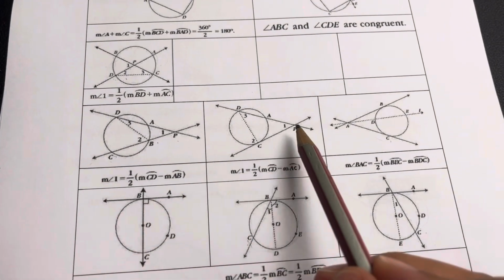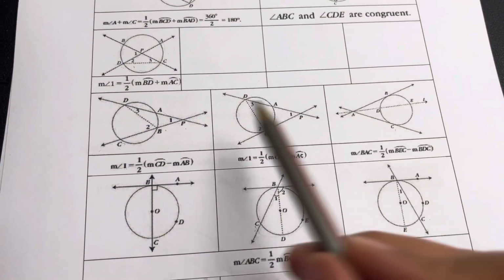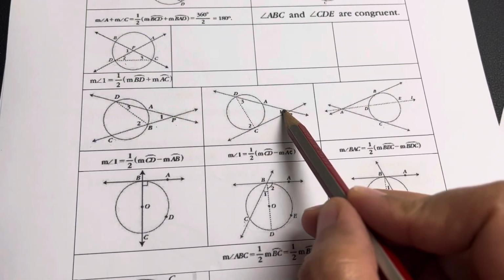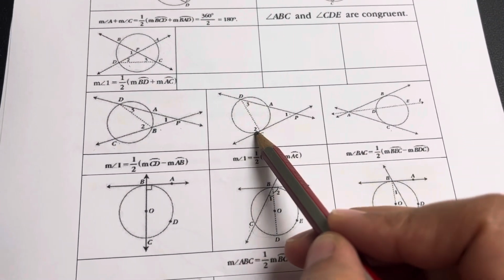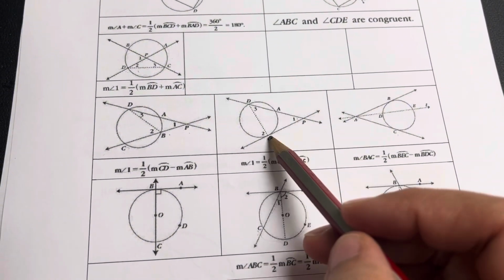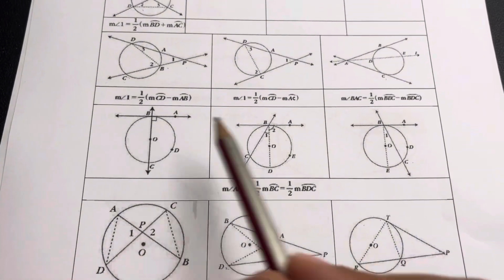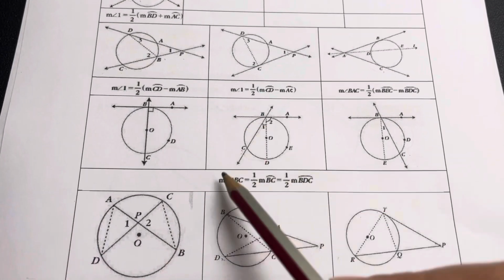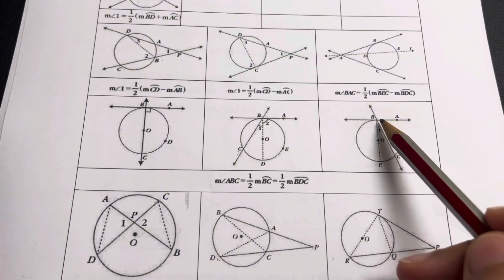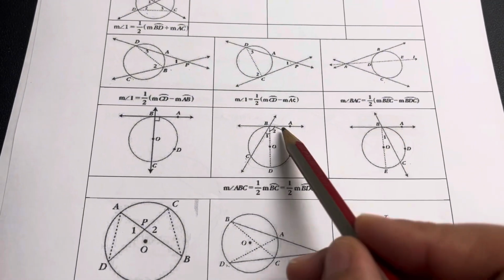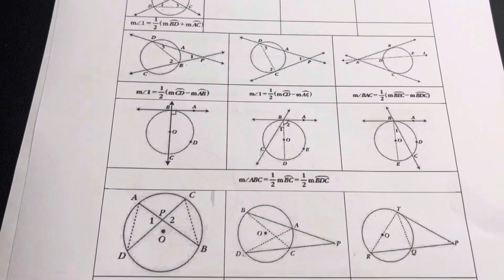But if the secant is intersecting outside the circle, whether it is two secants or one secant and one tangent or two tangents, then the angle is equal to half the big arc minus the small arc. And if you have an angle that is formed by a tangent and a secant, then this angle is equal to half the arc. So in this case half this arc, and in that case half that arc.